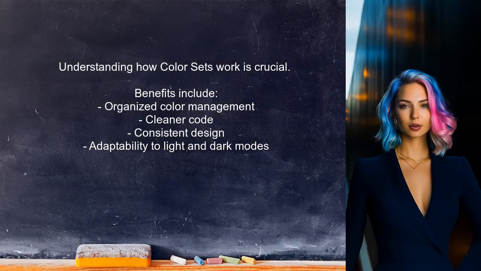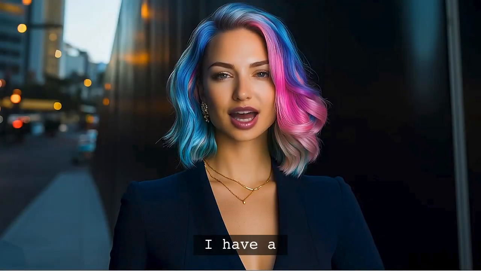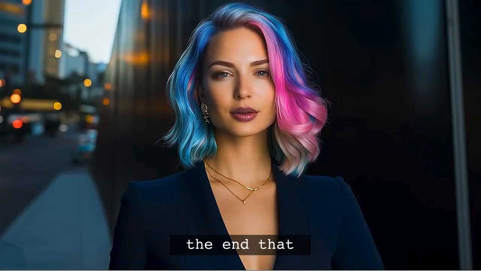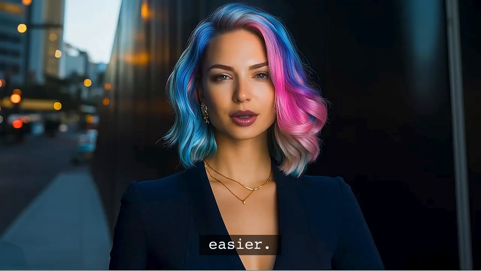Understanding how color sets work is crucial. They allow you to manage colors in a more organized way, making your code cleaner and your design more consistent. Plus, they can adapt to different appearances like light and dark modes, which is a game changer. And stick around. I have a fantastic tip at the end that will make using color sets even easier. You won't want to miss it.